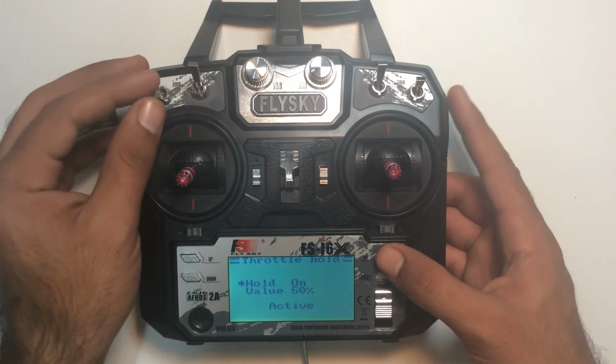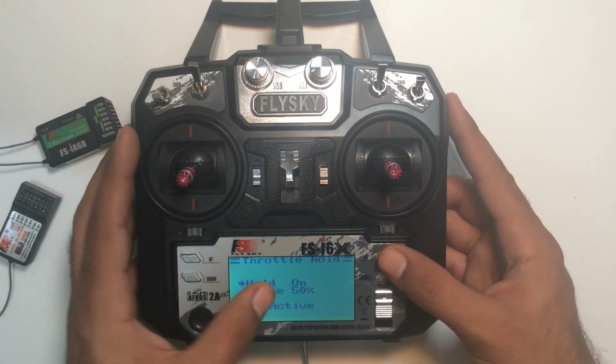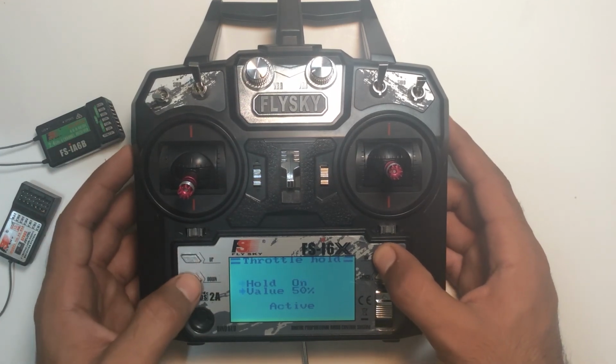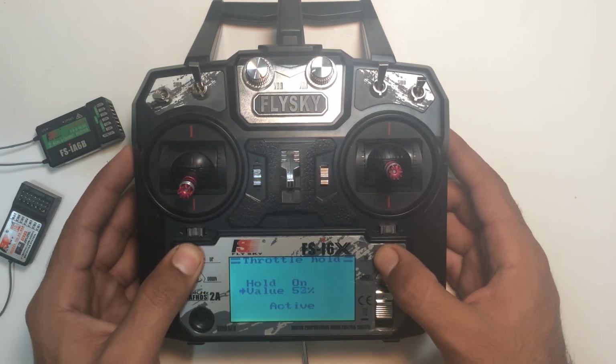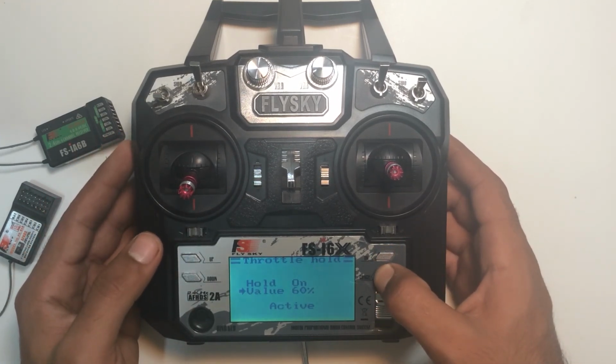For example, upon activation of the throttle hold function, I want my throttle to be at 50% or at 60%. So I will set it at 60%, and I will press and hold the cancel button to save it.